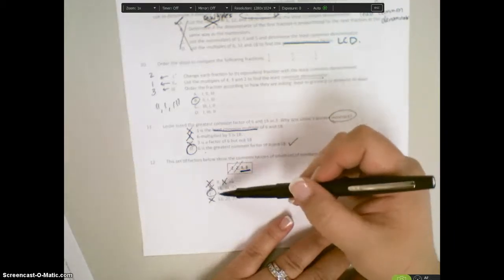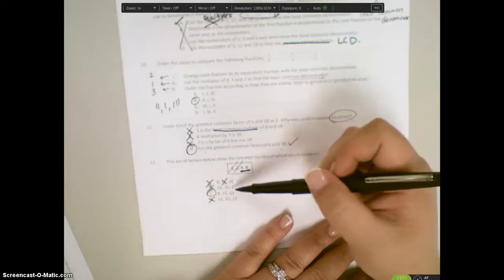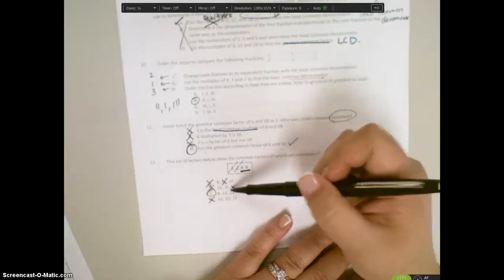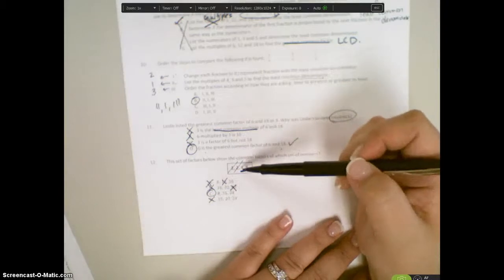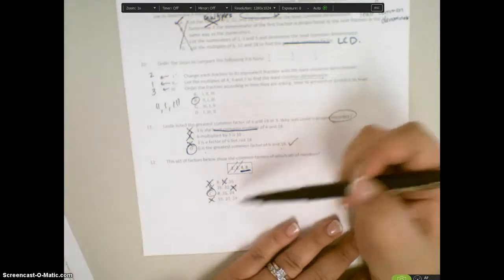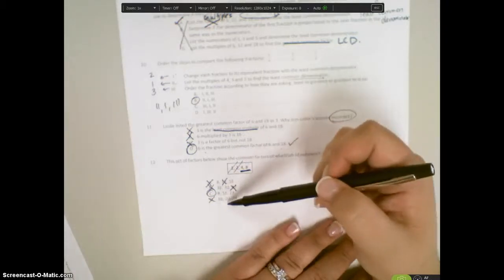In B, 16 has 4 and 8. 32 has 4 and 8. 42 does not have 4 as a factor, so that's not going to be our answer. C, 8, 16, and 24 all have factors of 4 and 8. And then in D, 16 has 4 and 8, but 20 does not have 8 as a factor, so that's not going to be our answer. So our answer choice is going to be C.